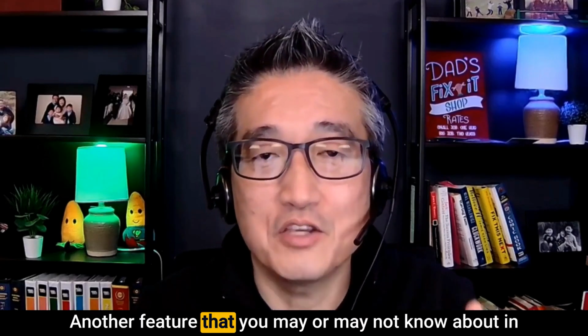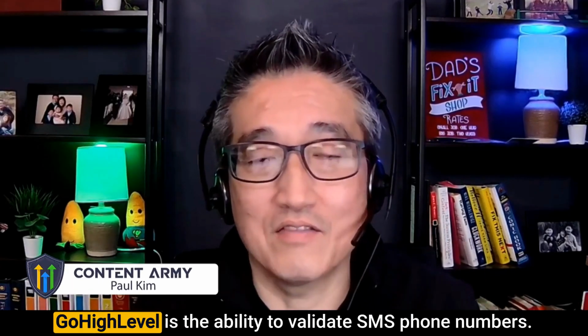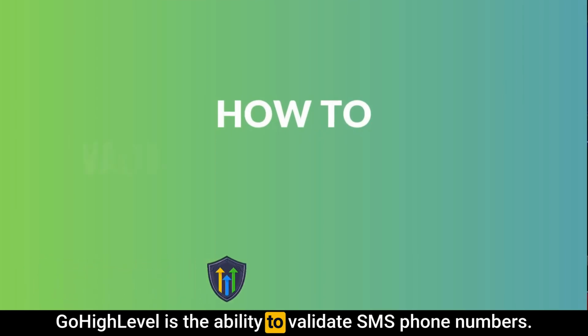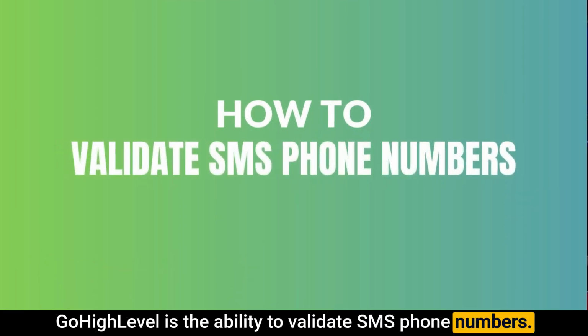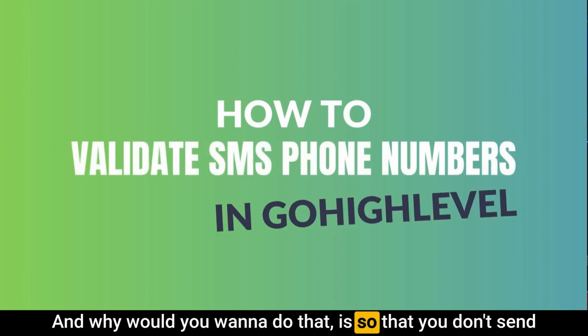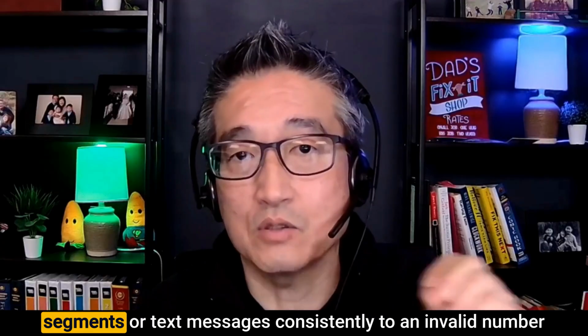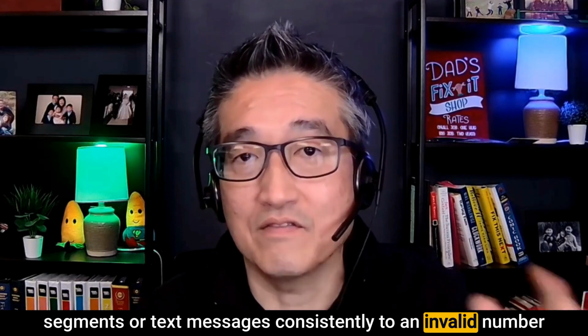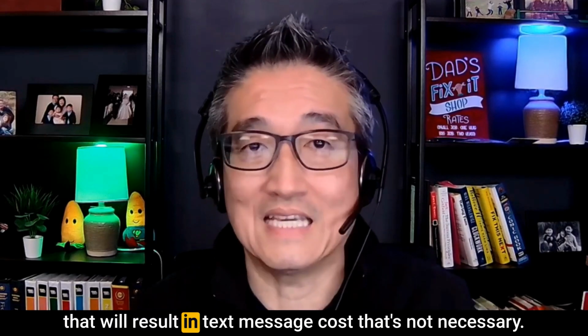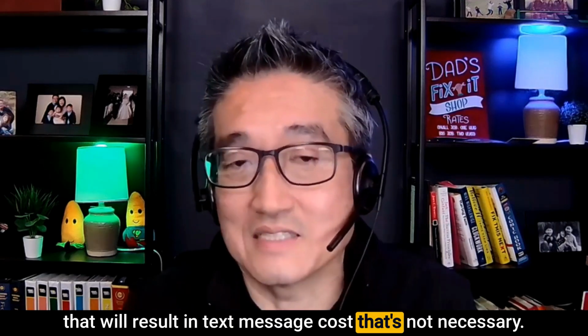All right, another feature that you may or may not know about in GoHighLevel is the ability to validate SMS phone numbers. And why would you want to do that? It's so that you don't consistently send text messages to an invalid number, which will result in text message costs that aren't necessary.